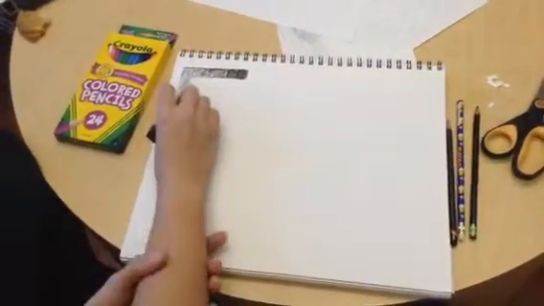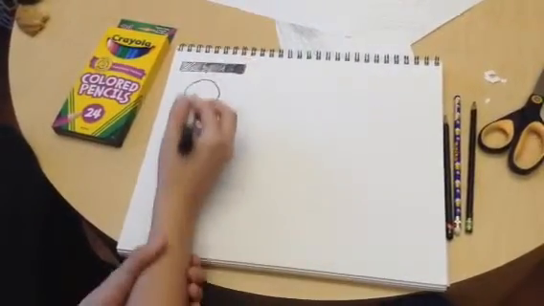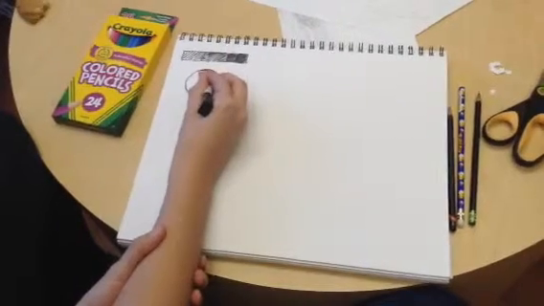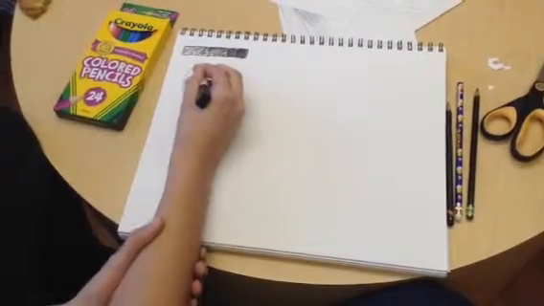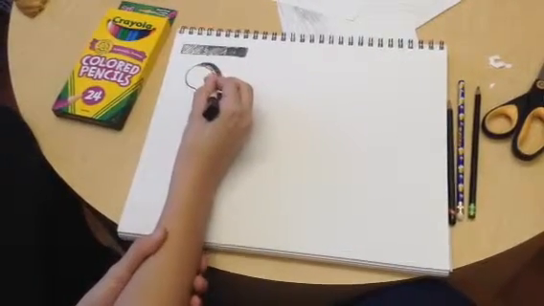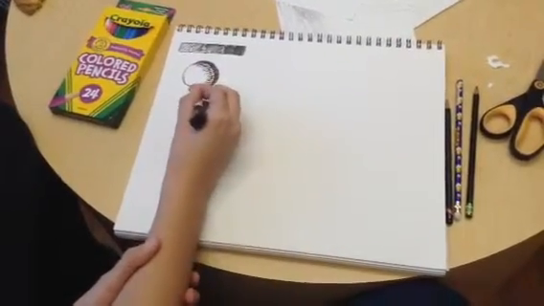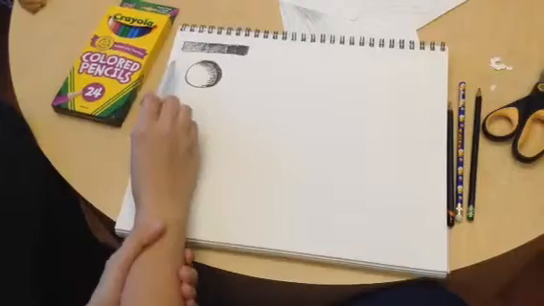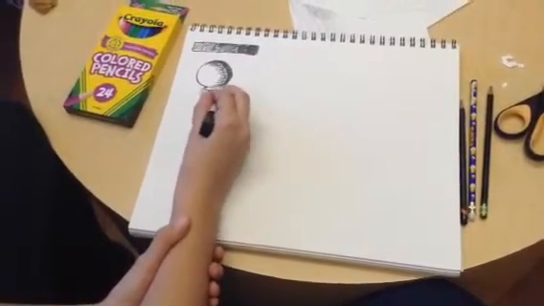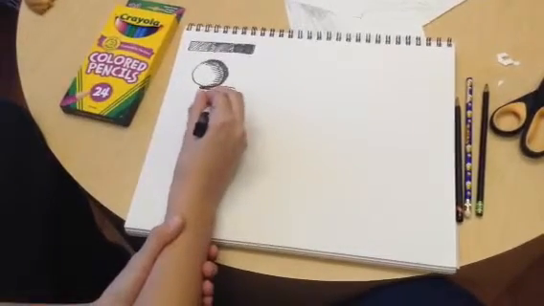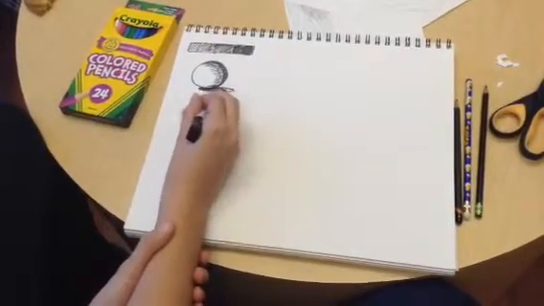So for depth, we're going to use shading to make an optical illusion. Using shading gives this the 3D effect of being rounded. I can also add a shadow underneath it, varying the darkness as it goes out.